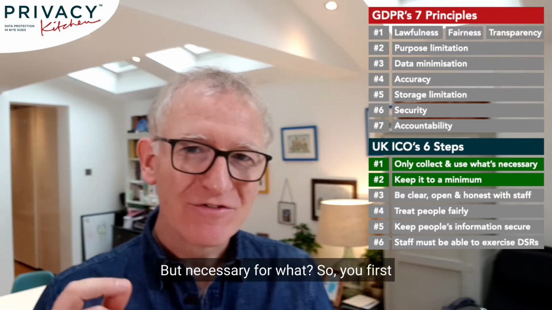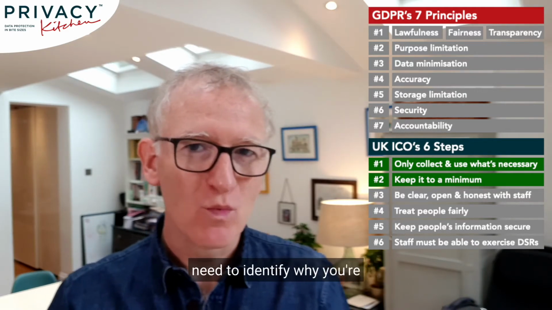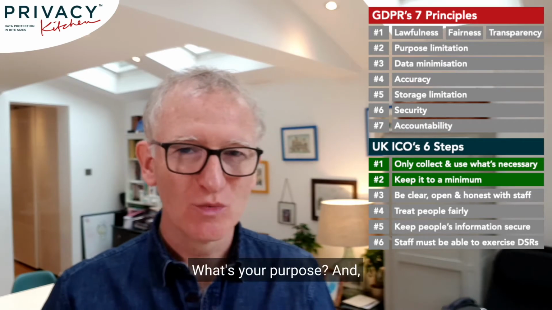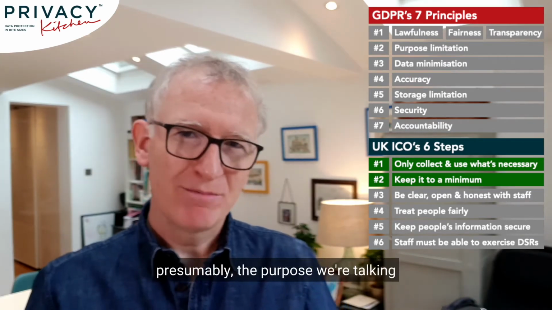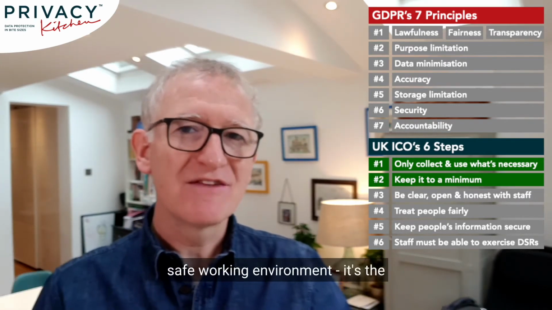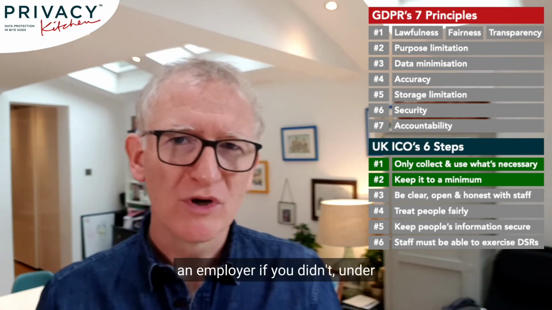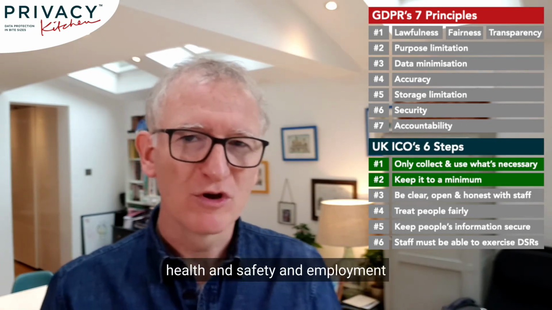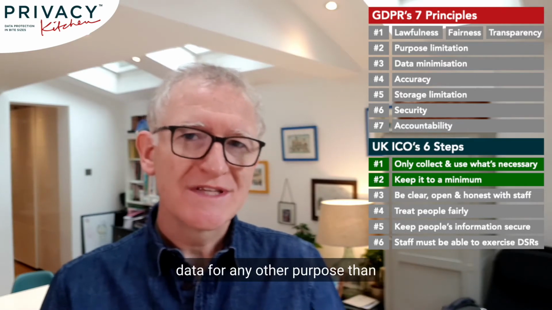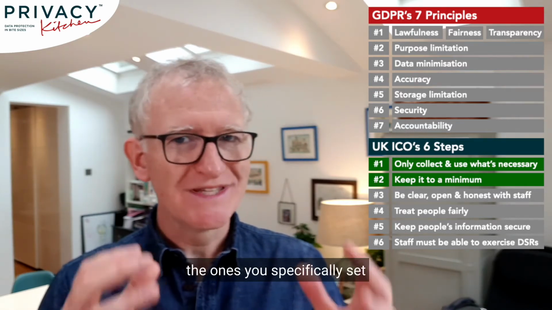But necessary for what? So you first need to identify why you're collecting the personal data at all. What's your purpose? And presumably the purpose we're talking about here is to maintain a safe working environment. It's the right thing to do morally, but you'd also be liable as an employer if you didn't under health and safety and employment laws. Now, you won't use this data for any other purpose than the ones you specifically set out.